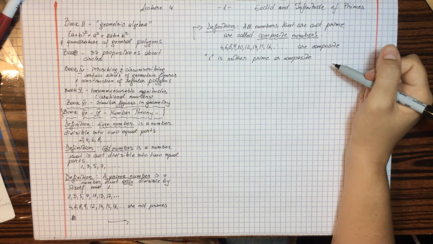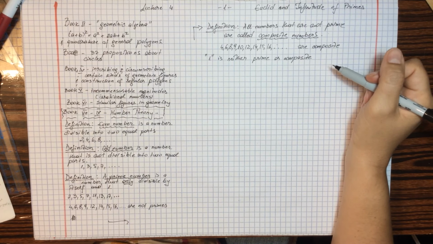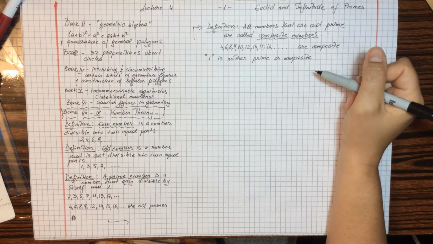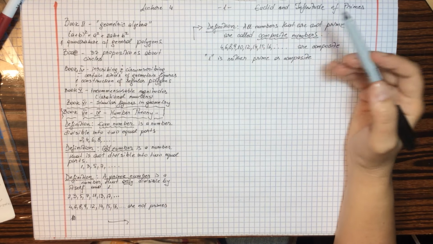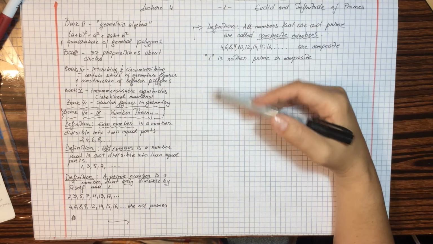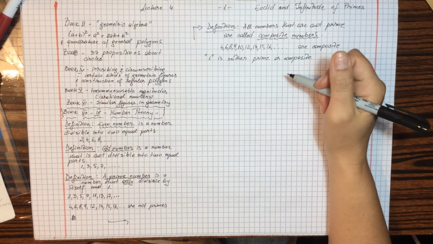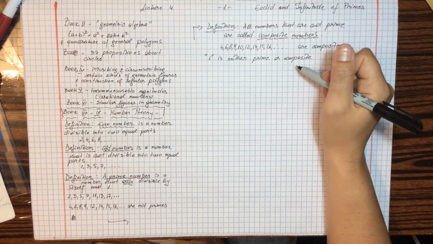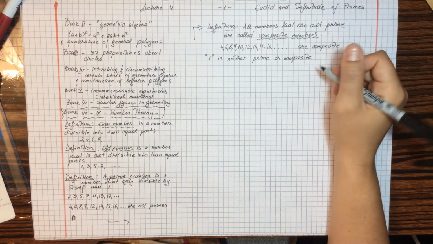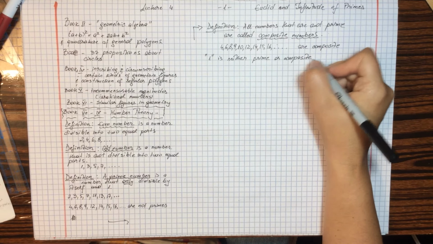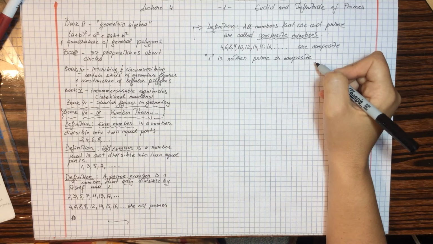In what sense is it a building block? Well, number 2 is created by adding 2 ones. Number 3 is created by adding 3 ones. And number n is created by adding n ones. So in that sense, number 1 is a building block of all other whole numbers, natural numbers. And by convention it is neither called a prime nor composite.